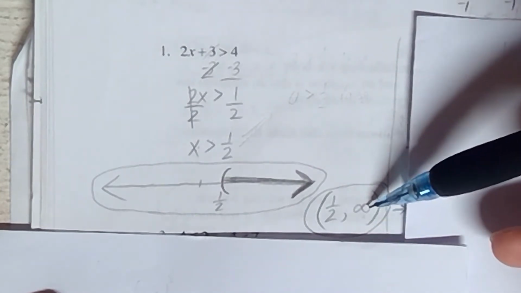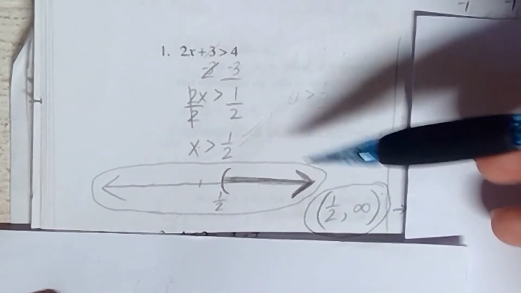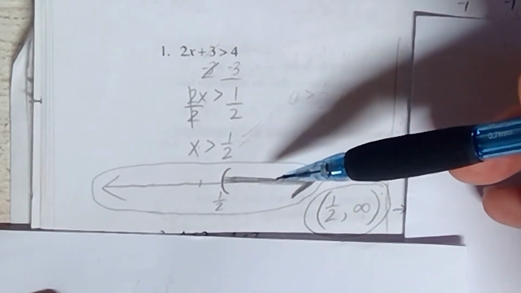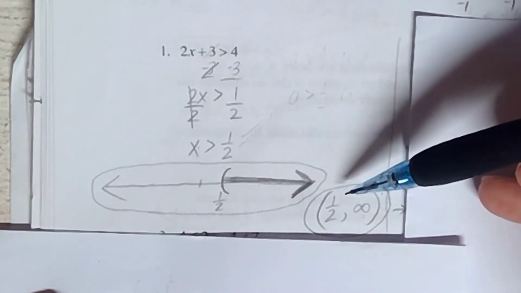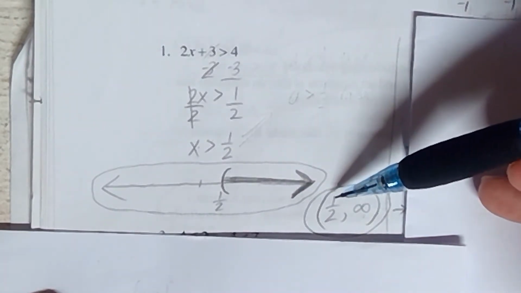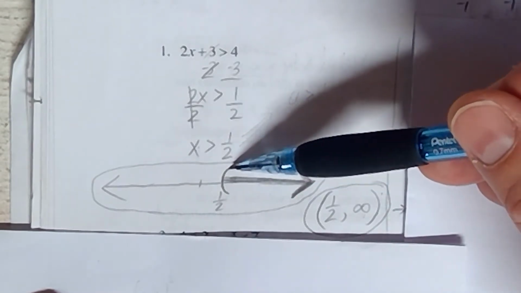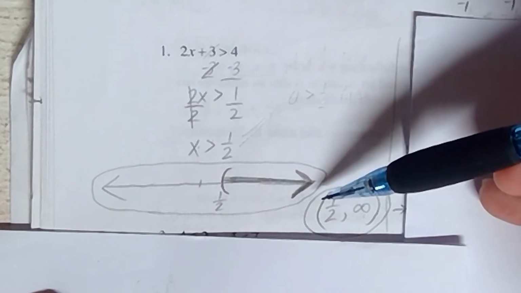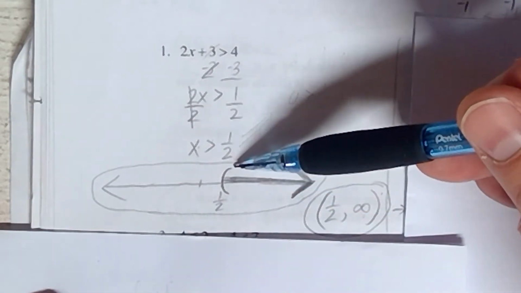So 1/2 comma infinity. Infinity will always have a round bracket. 1/2 is going to have the same bracket as you see in the graph here. Like I said, the regular number, the number that's not infinity, will have the same bracket as you have in the graph here. So that's why I put a round bracket right here, just like we have a round bracket here at 1/2.